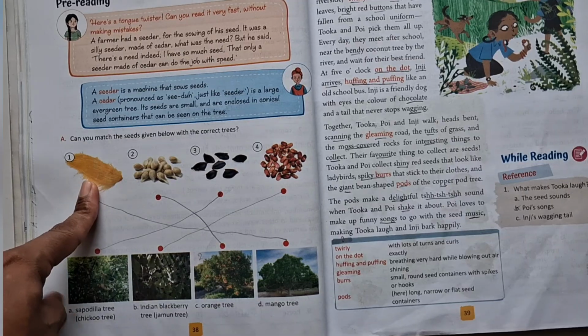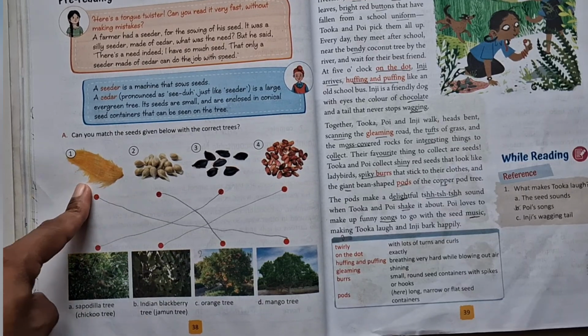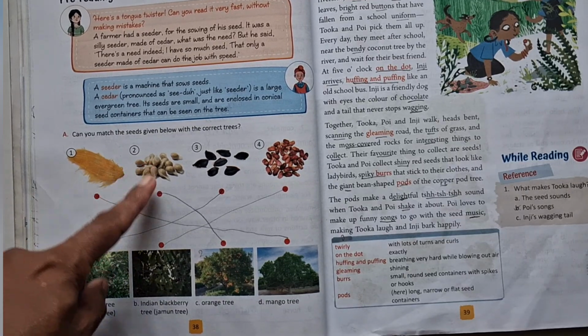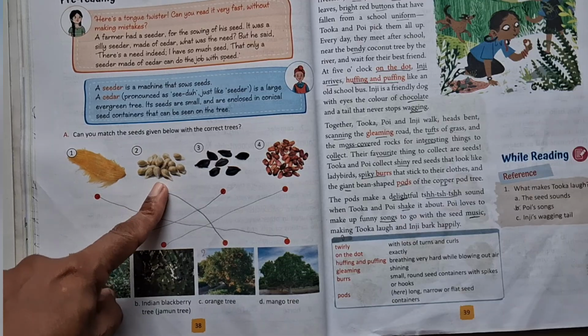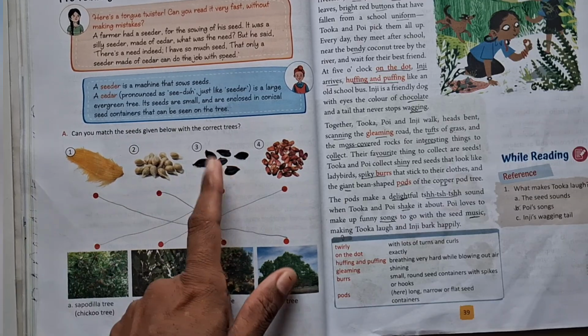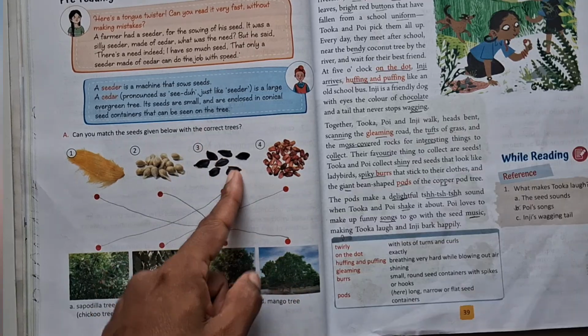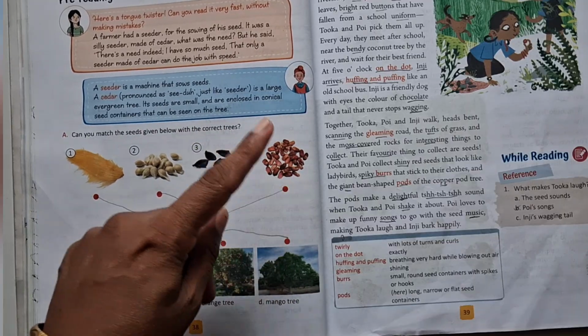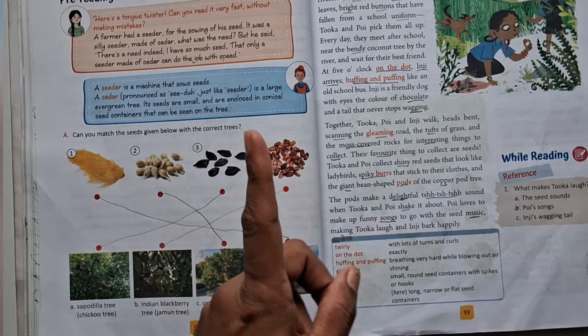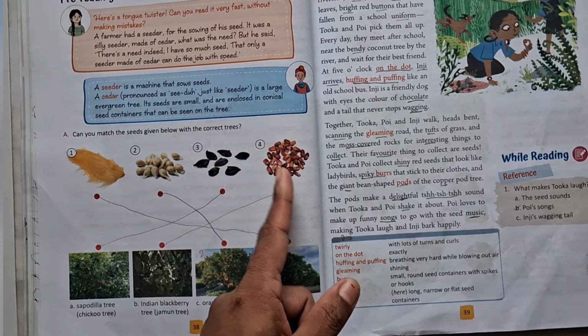This one is mango, one seed only, big and large. This one is the orange tree seed. This one is chiku, the sapodilla tree. And this one is jamun, the Indian blackberry.